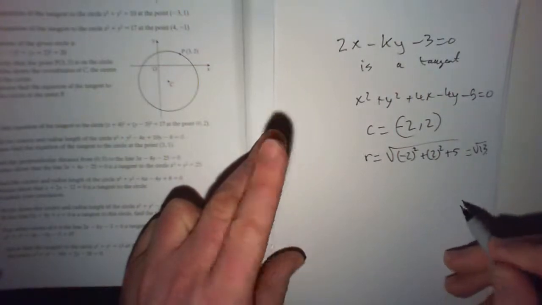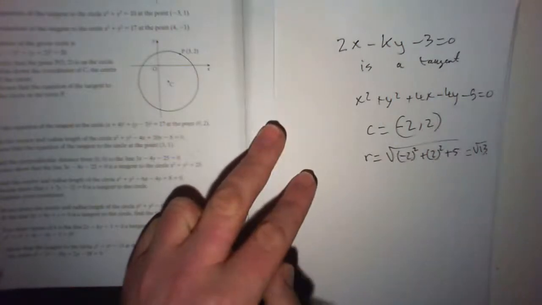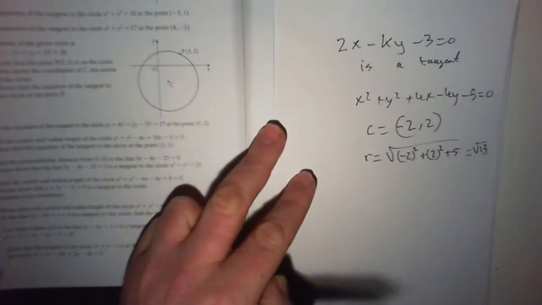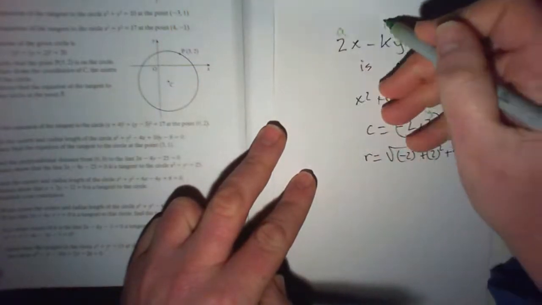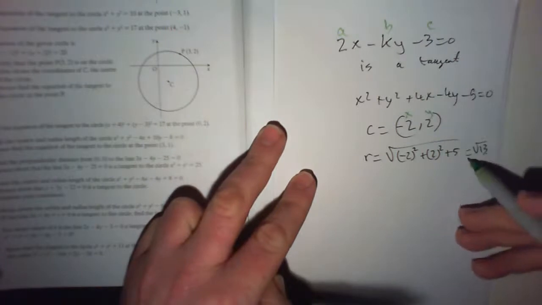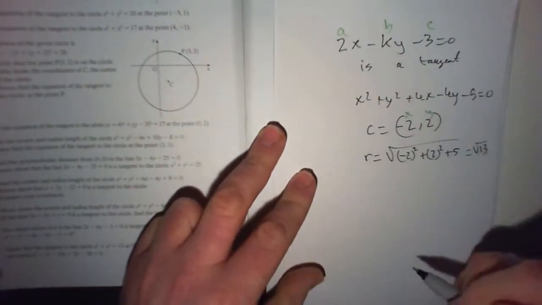Okay, so that's what we're going to have to put into our formula, everything we know. Let's do our perpendicular formula. Let's label up everything we have. We have an x and a y, an a, b, and c, and we have the answer. So we have everything we need. Let's throw it all into our perpendicular formula.